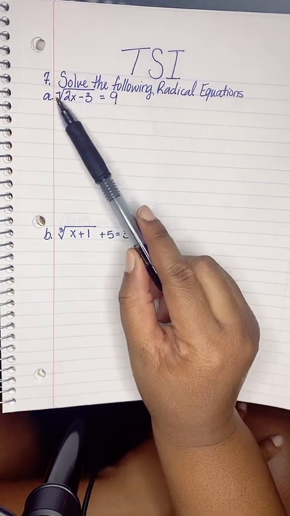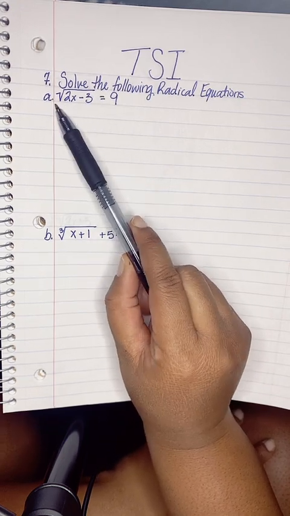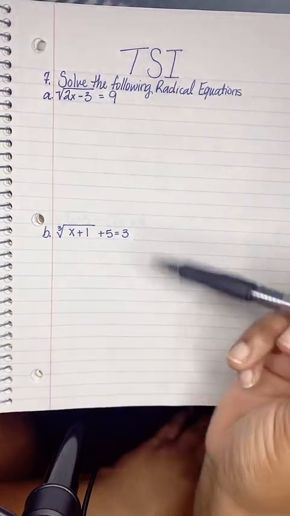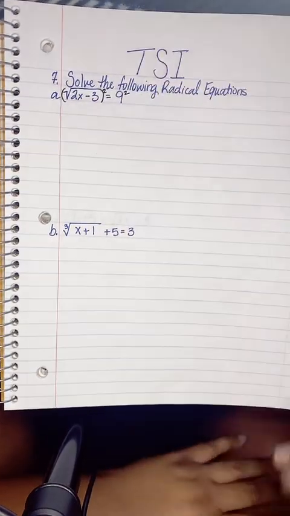So the square root, okay, we want to cancel out this square root. The only thing that can cancel out a square root is if we square both sides.